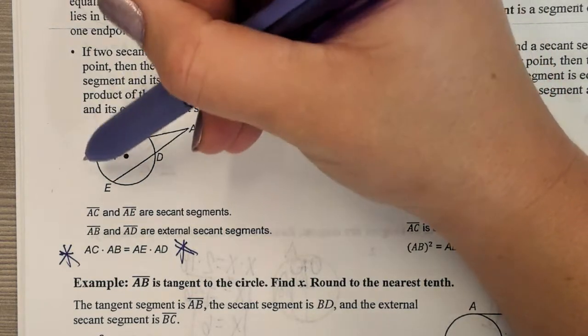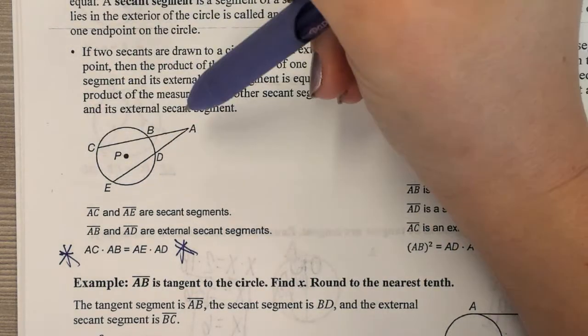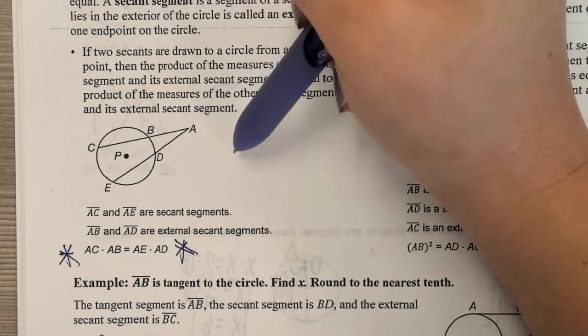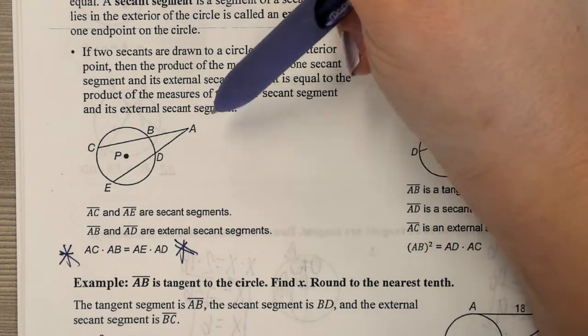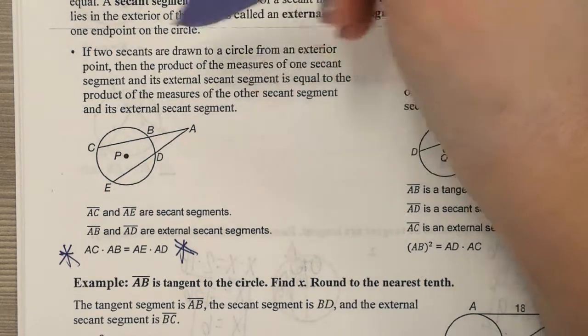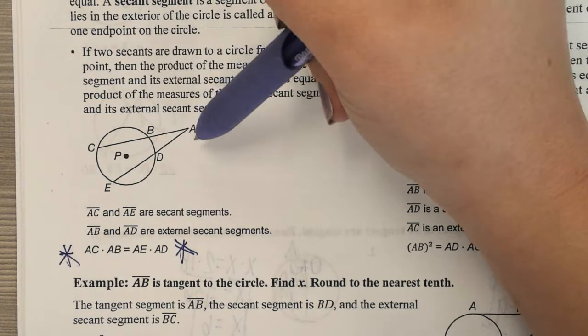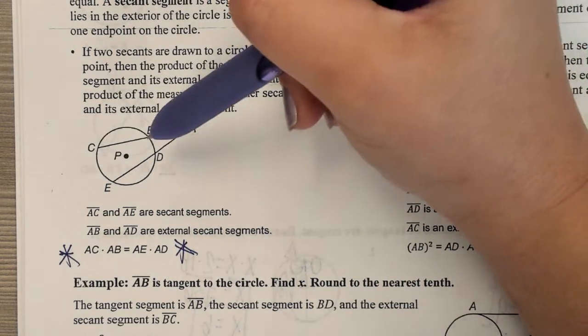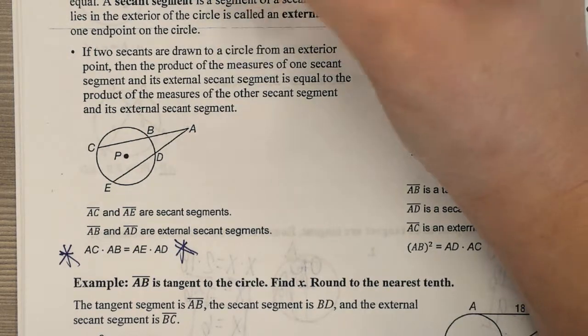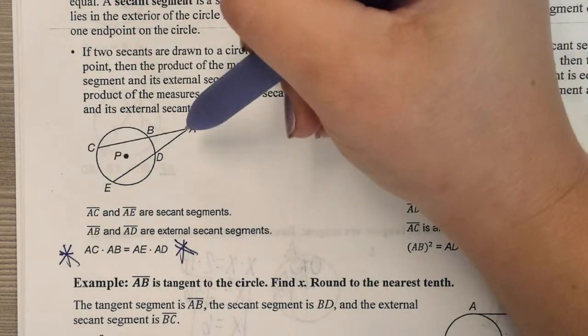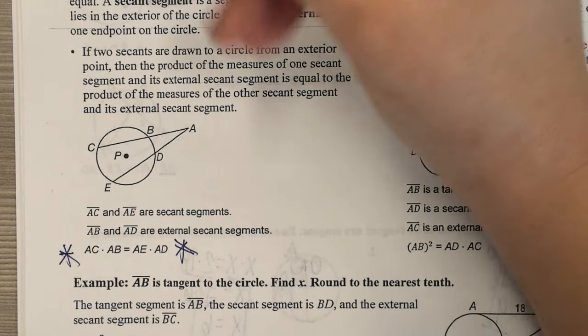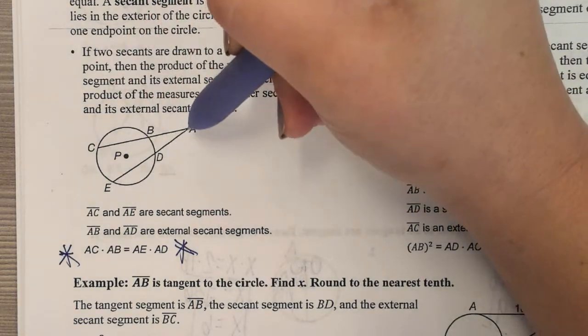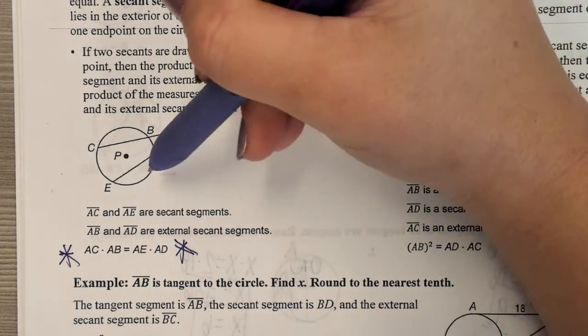You have to take A times C. So the whole thing times little. So kind of like in the last lesson or a couple lessons ago, we did big times baby. I'm going to call this big times little. Or you could say whole times just the outside equals whole, AE, times just the outside.